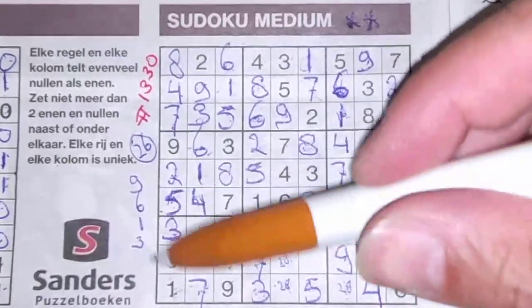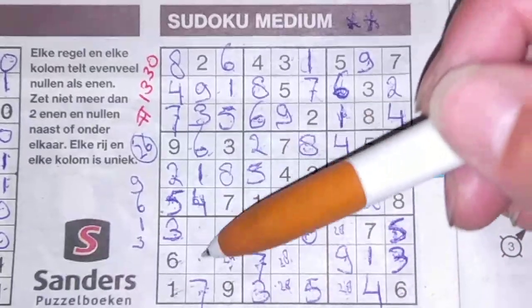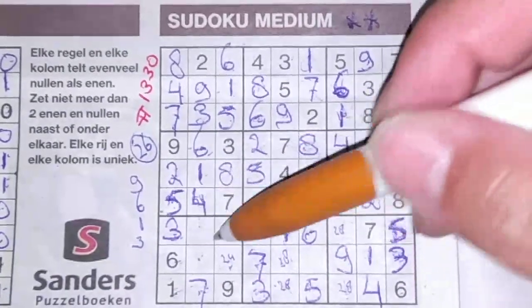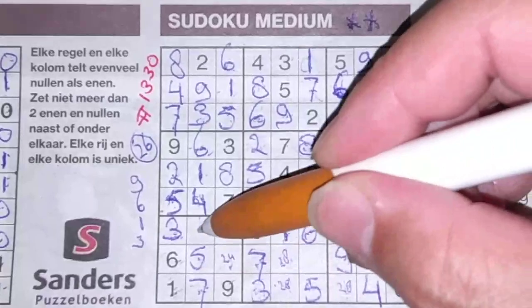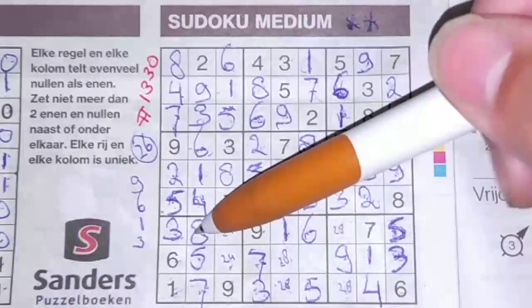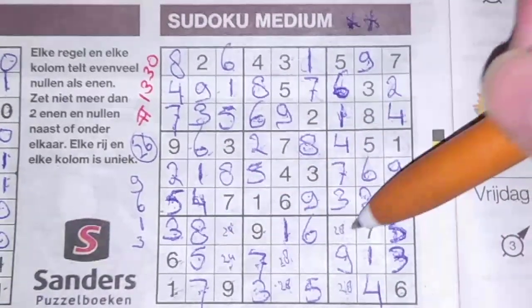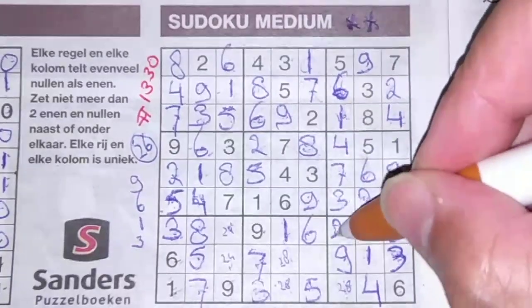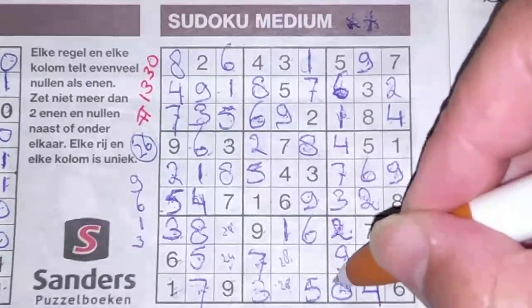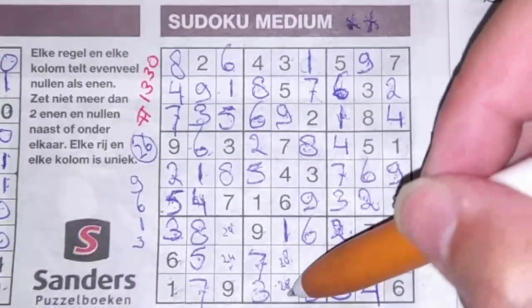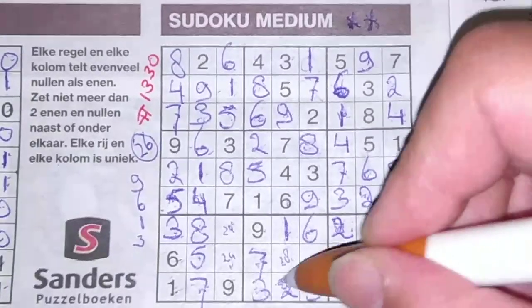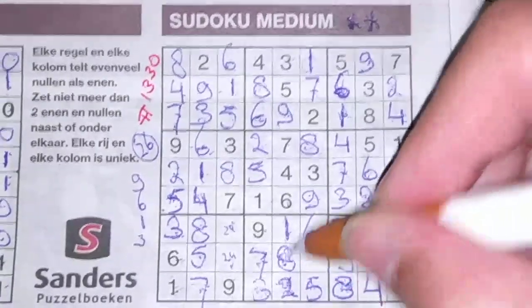Two numbers left in this big square for the numbers 5 and 8. We have a 5 here, no 5 there. 5 should be here and 8 goes there. Now I have an 8 here, so this cannot be an 8 anymore. This should be a 2 and this should be an 8. We have an 8 here, so this cannot be an 8 anymore. This should be a 2 and this should be an 8.